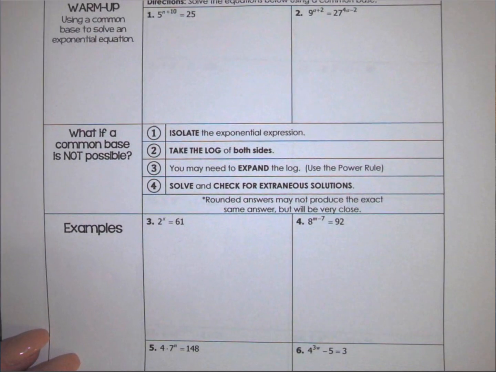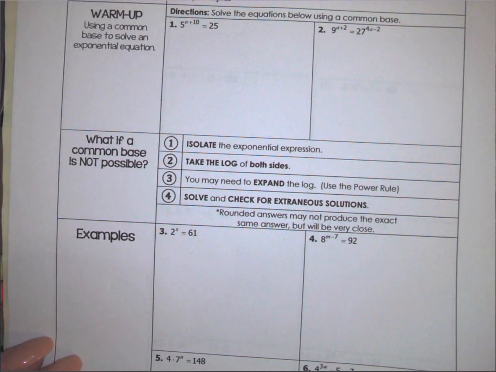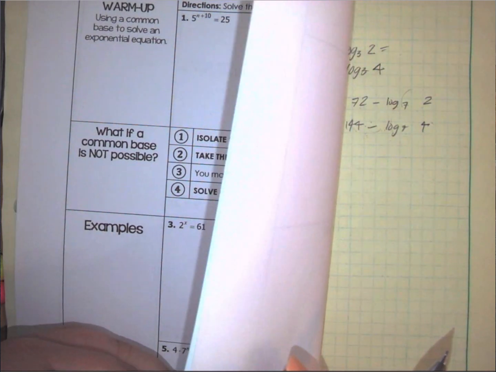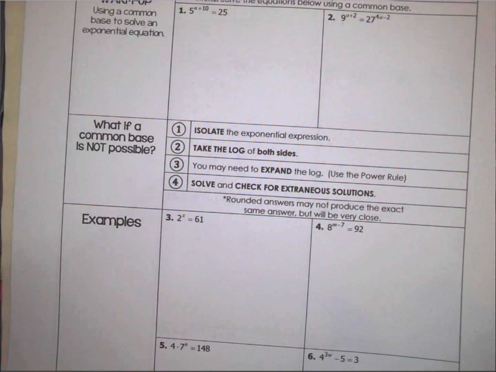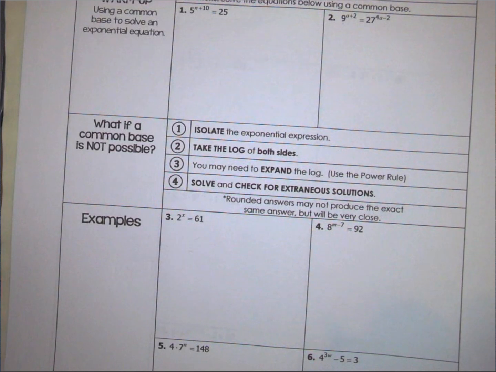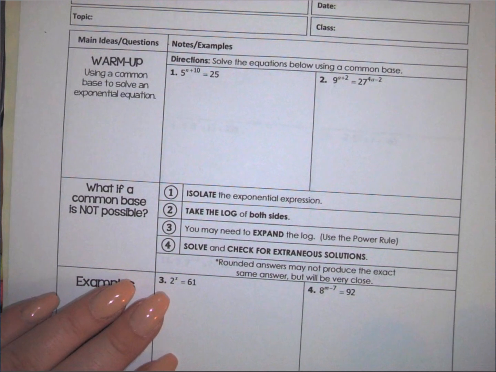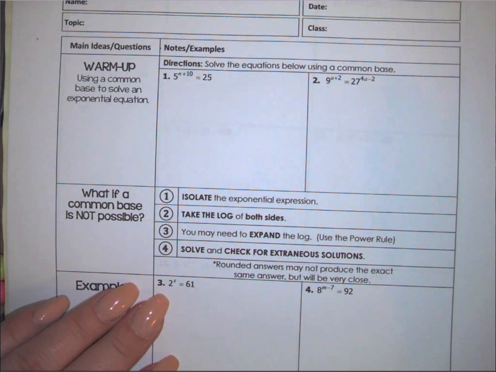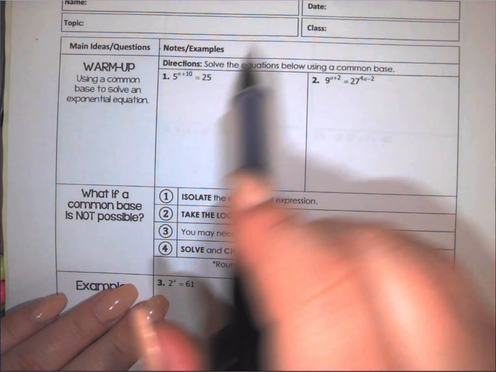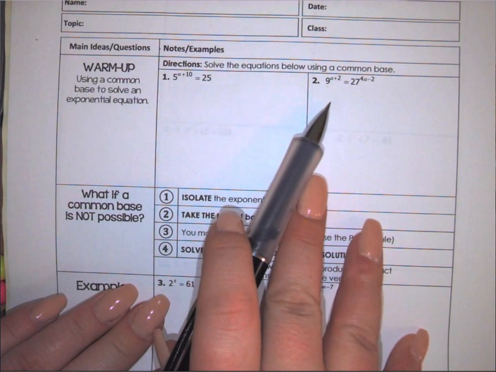Okay, so these ones are exponential equations. We've done some of these already. We've done the ones of the warm-up here, right? So it says warm-up using common base to solve exponential equations. So you can solve these by just making common base.